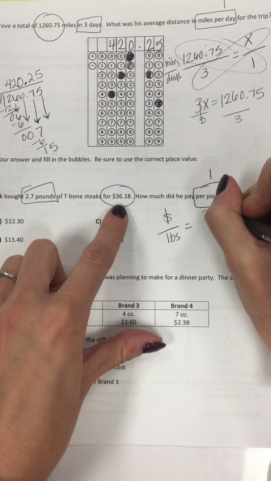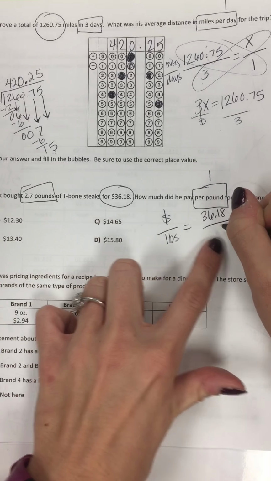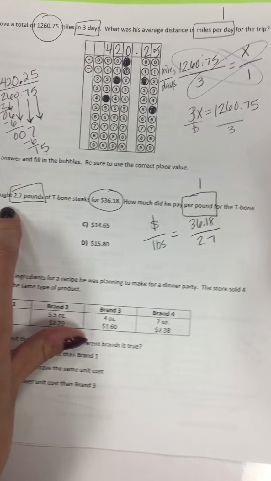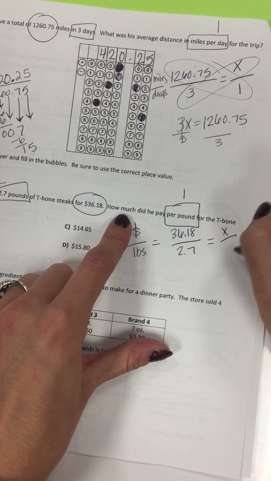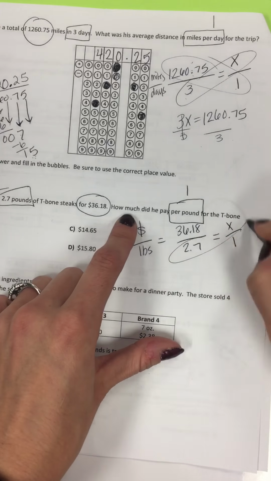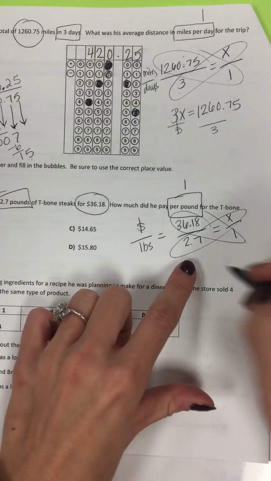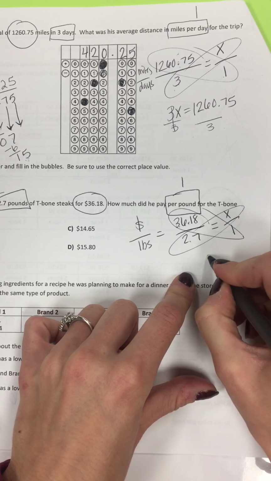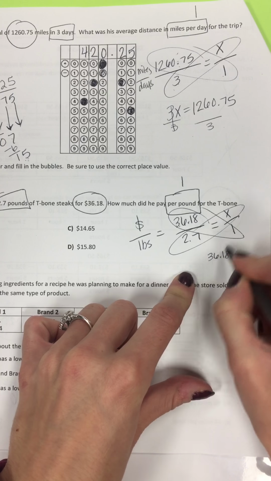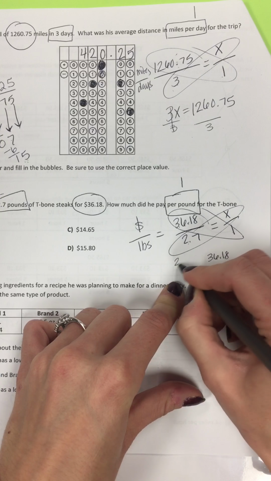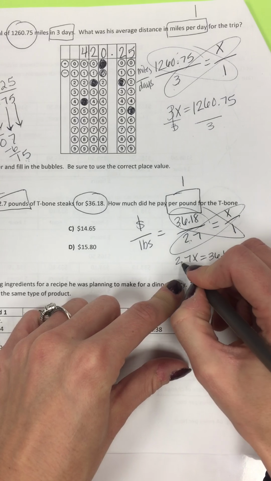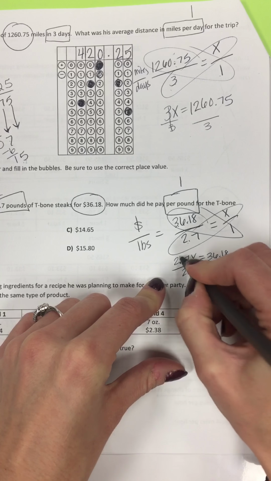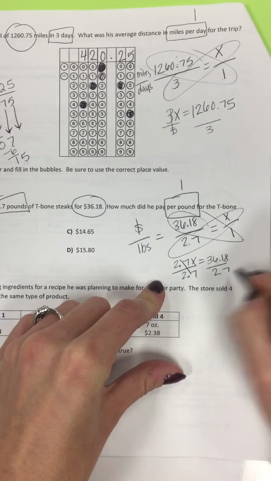We know that he paid $36.18 for 2.7. What we don't know is how much he paid for 1. Again, cross multiply. So 36.18 times 1 is 36.18. 2.7 times x. And then your last step is always to divide.